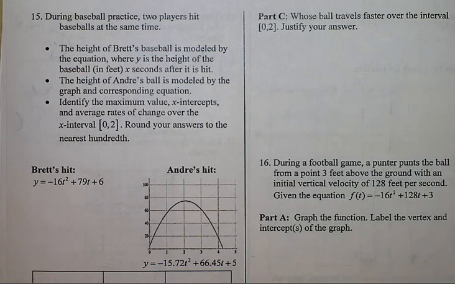During baseball practice, two players hit baseballs at the same time. The height of Brett's baseball is modeled by the equation, where y is the height of the baseball in feet and x is seconds after he hit it. The height of Andre's ball is modeled by the graph and the corresponding equation.